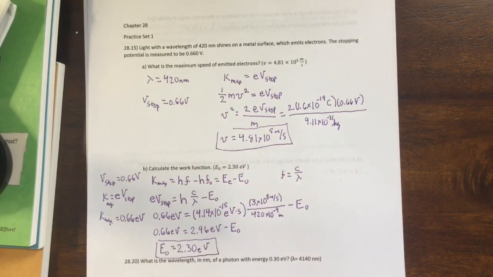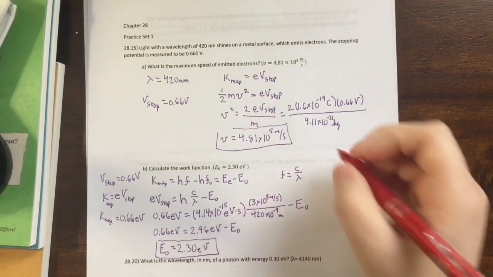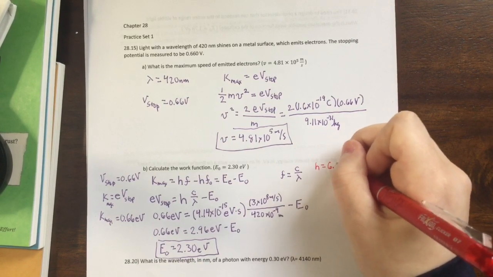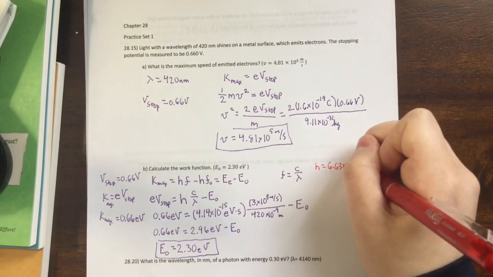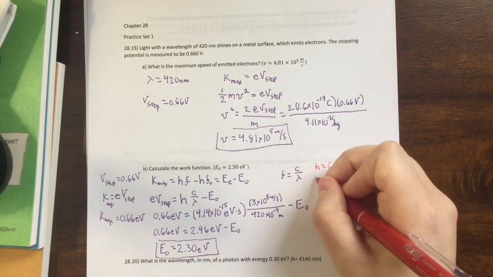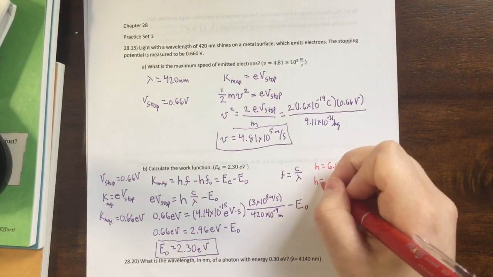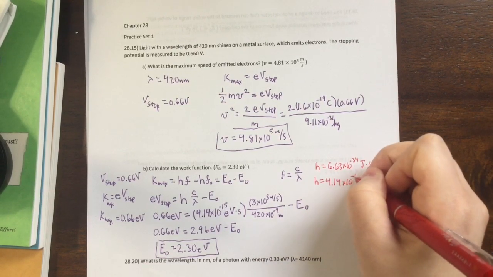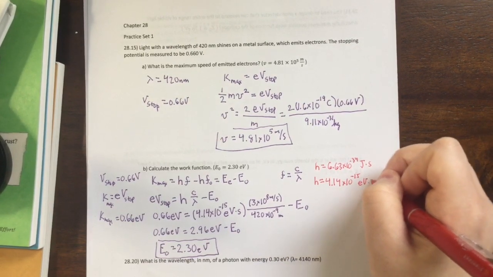So we've got two versions of H. We've got H equals 6.63 times 10 to the minus 34 joule seconds, and we've also got H equals 4.14 times 10 to the minus 15 electron volt seconds.